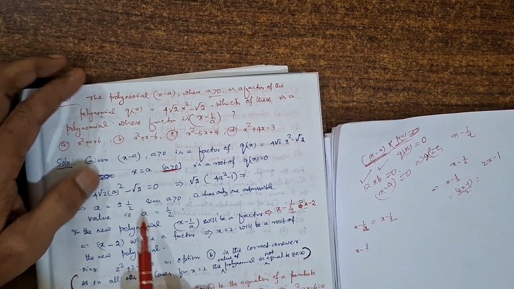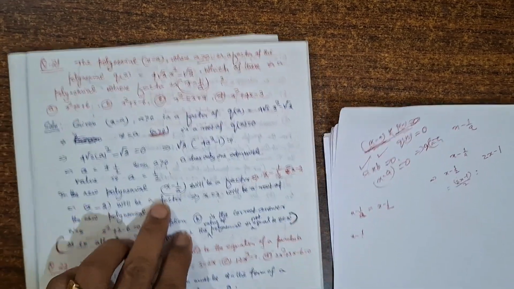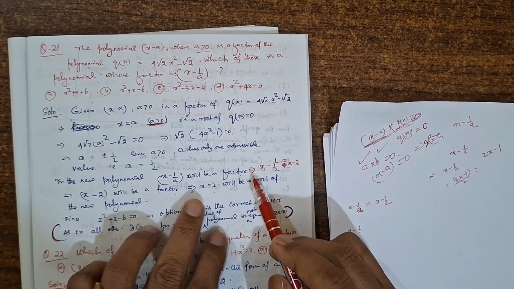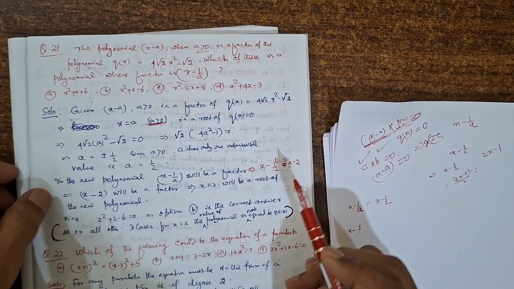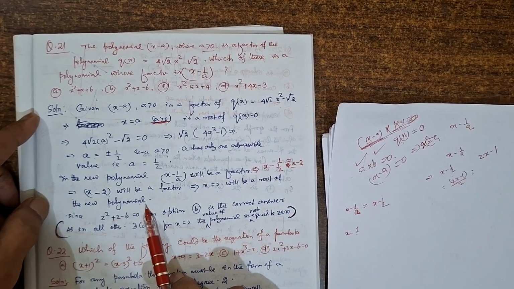Now a is equal to half. In the new polynomial, the factor will be x minus 1 by a. This x minus 1 by a means x minus 1, a is half, so x minus 2. So x minus 2 will be a factor, which implies x equals 2 is a root of the polynomial.